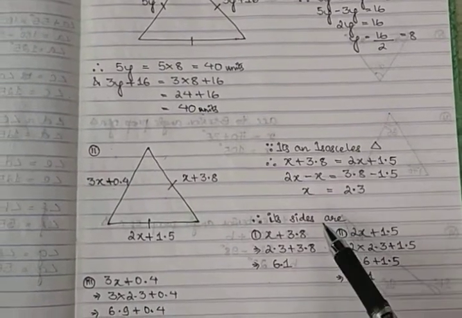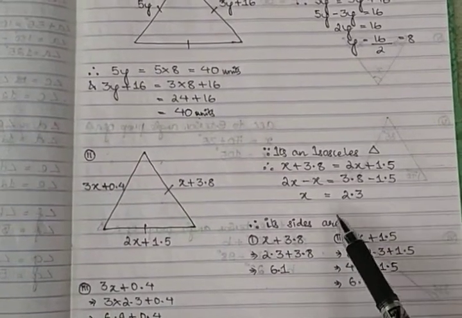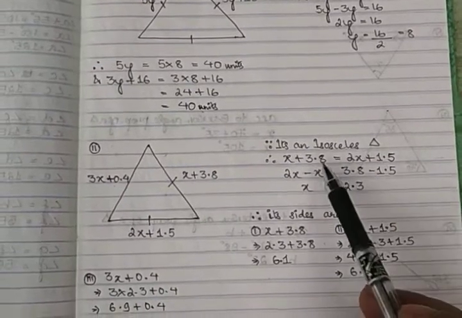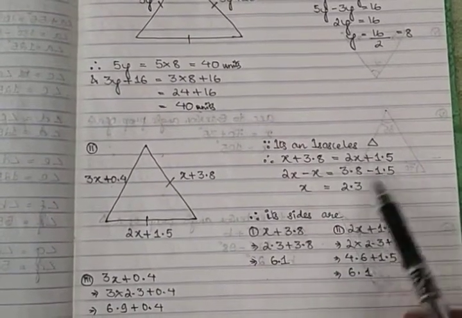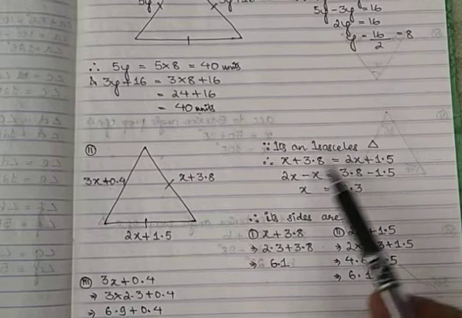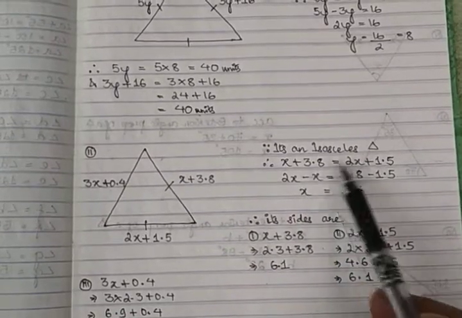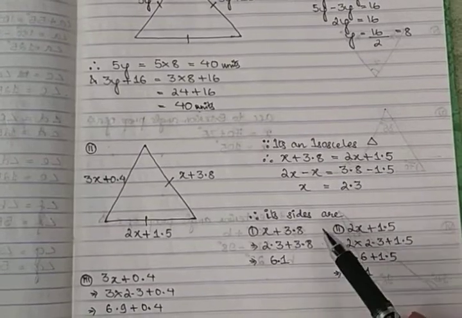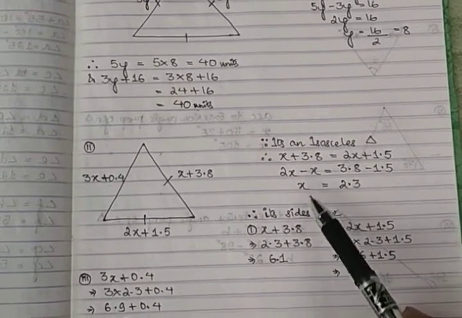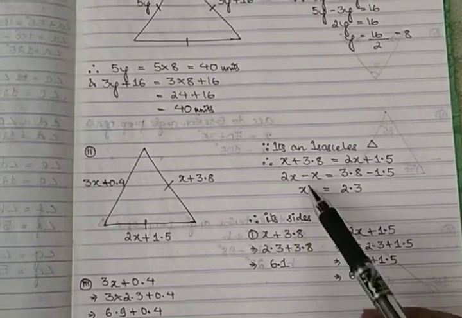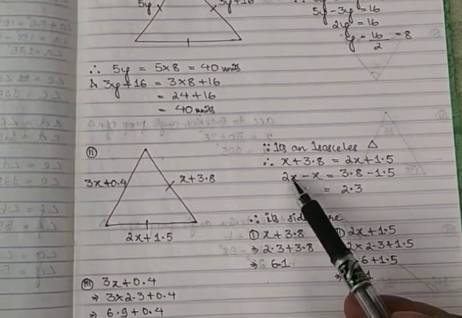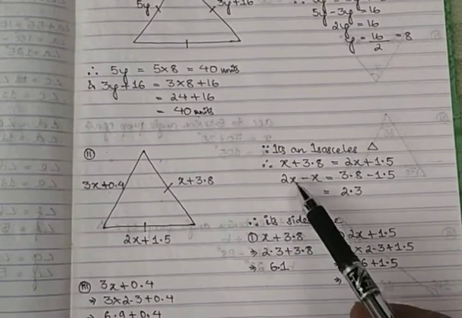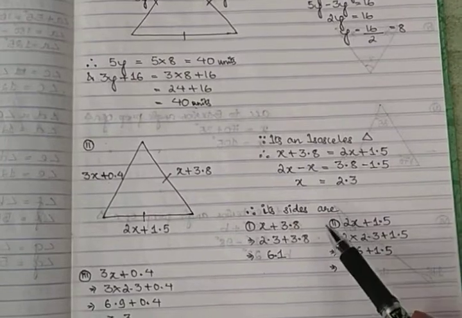Now you know how to do it, isn't it? It's a linear equation, one variable. See, variable on both the sides, constant term also on both the sides. So I have taken x to the other side, so it's written 2x minus x, and I have taken 1.5 to the other side, so 1.5 is minus, so 3.8 minus 1.5. Now 2x minus x, you know, is x, isn't it? The coefficients will be subtracted. Remember, the coefficients will be subtracted. So x is equal to 2.3.